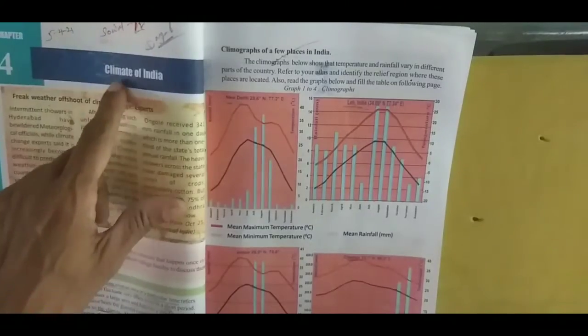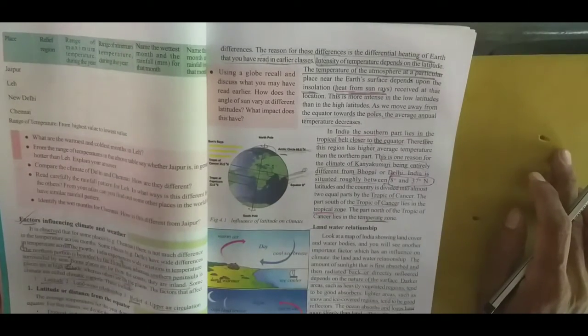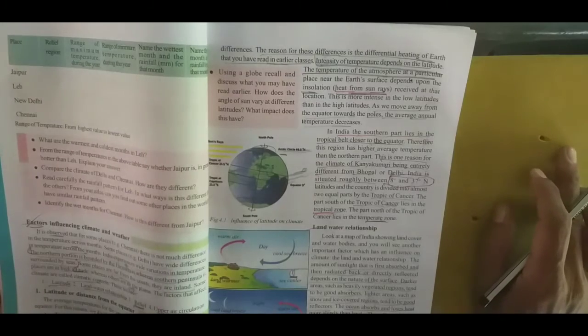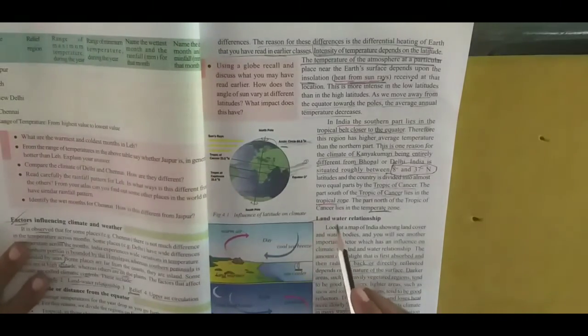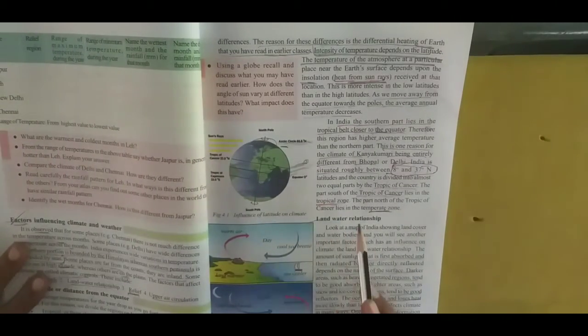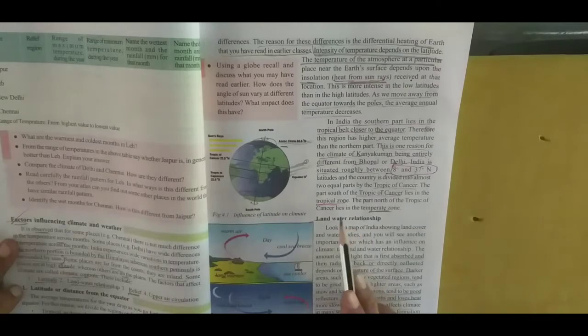Come to page number 47, chapter 4, climate of India. It will be much better if you all have a pencil in your hand. Whatever is important, please underline. Don't forget, underline: land and water relationship. Today we will see what the land and water relationship is.